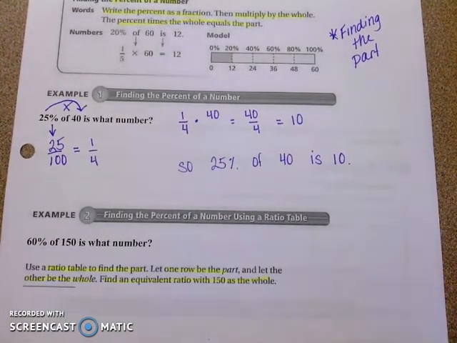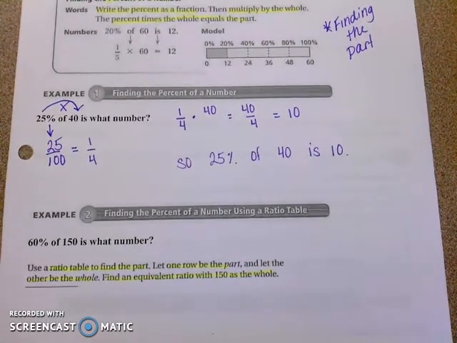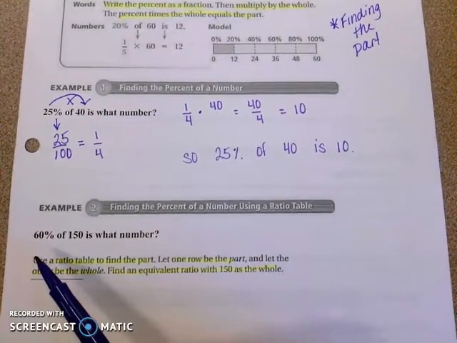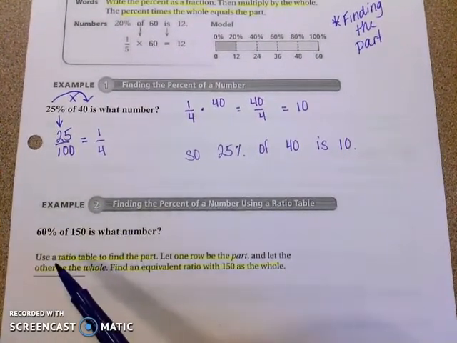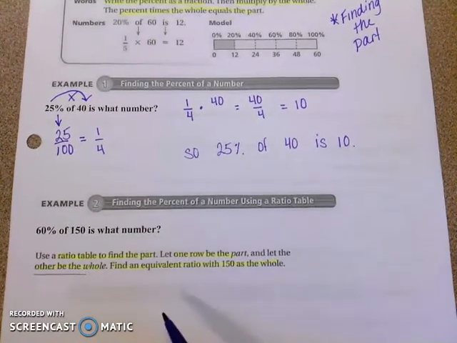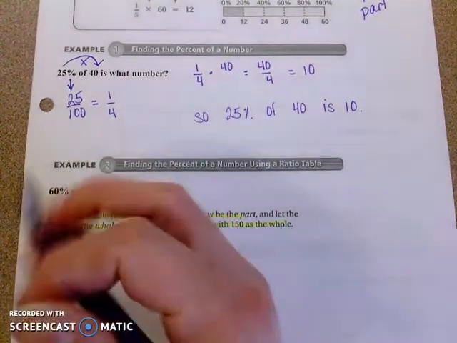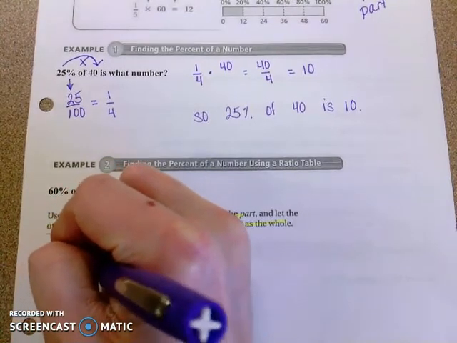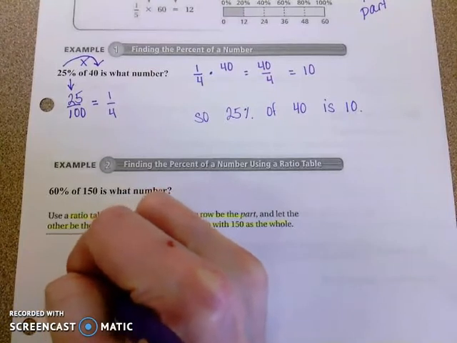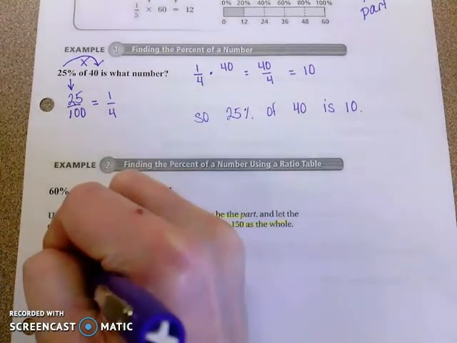Another method we could use is by creating a ratio table. So we're trying to find the part. So if we want 60% of 150, we're going to use a ratio table to find that part. We want one row to be the part and the other row is going to be the whole. So let's set this up. Part to whole. Make my ratio table here.